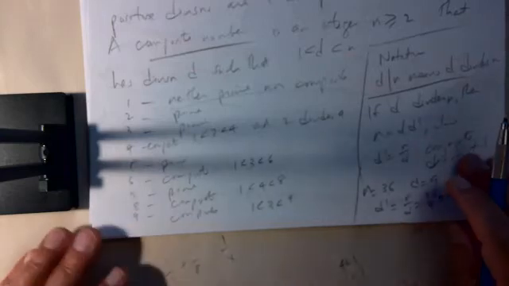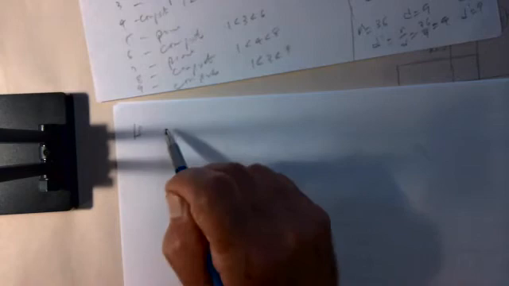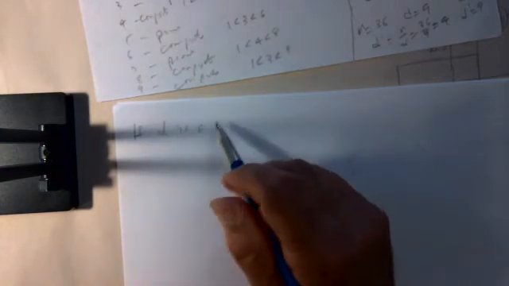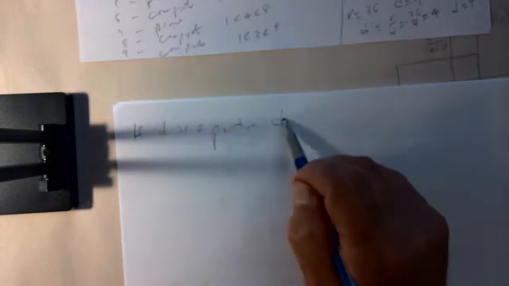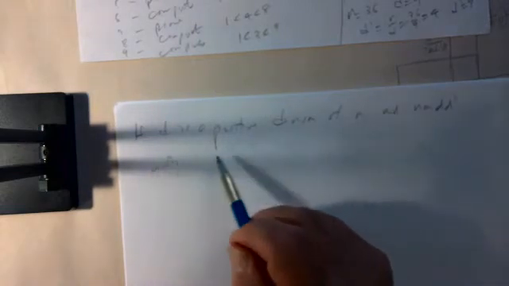So this is all sort of basic notation. And we can make one quick observation that's important. If D is a positive divisor of n, and so n is equal to D times D prime, with, let's say, D less than or equal to D prime.